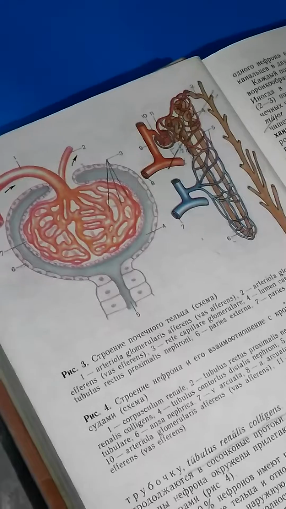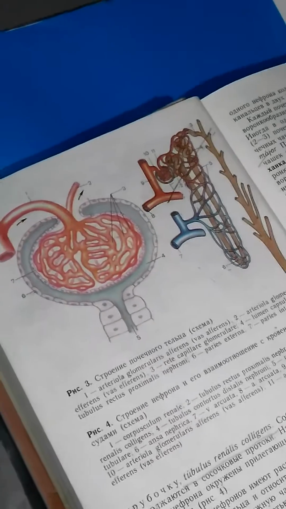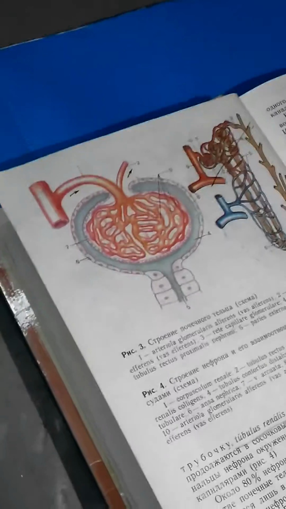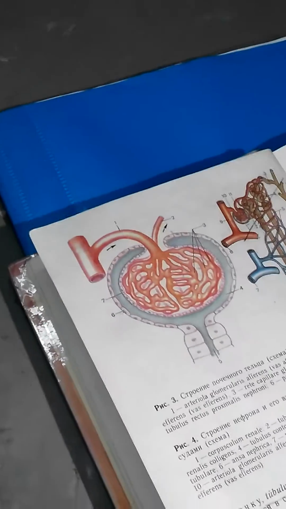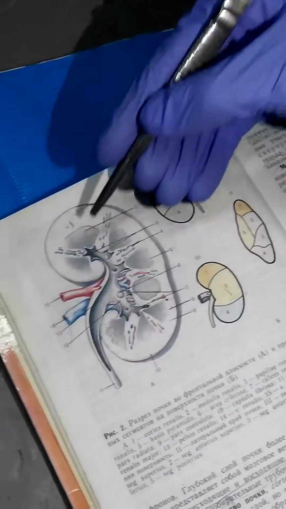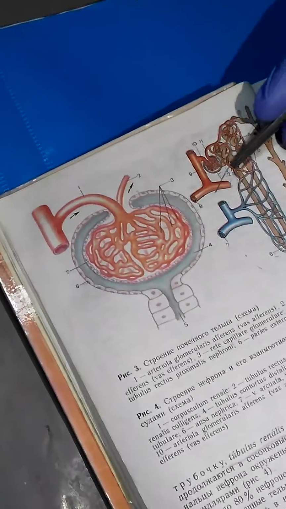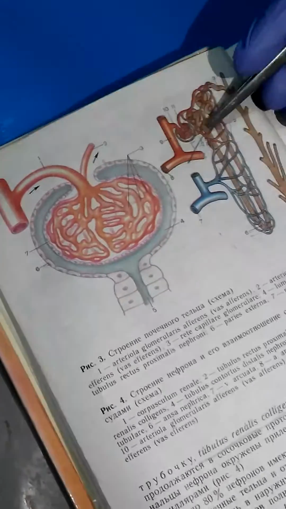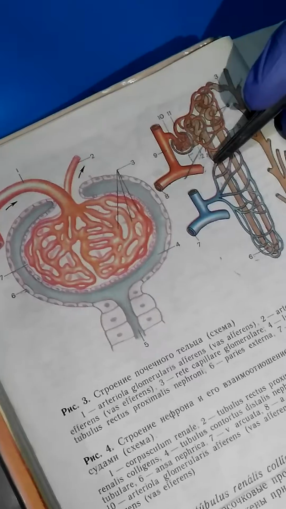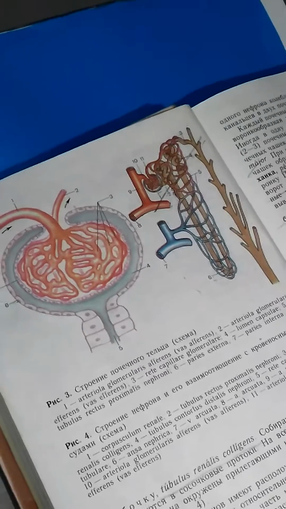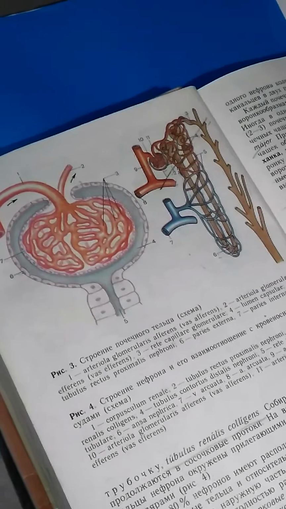They must pass some path. For this reason, one can see here pars radiata. This is the beginning part of straightening part.